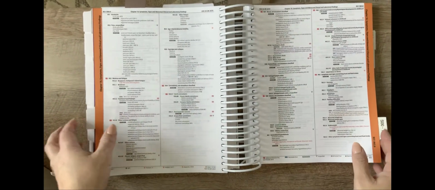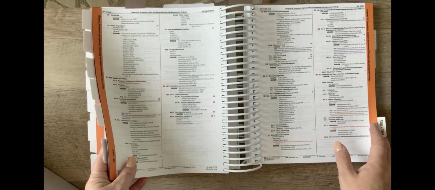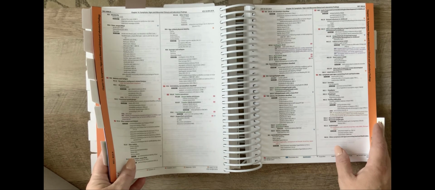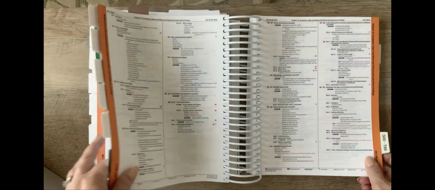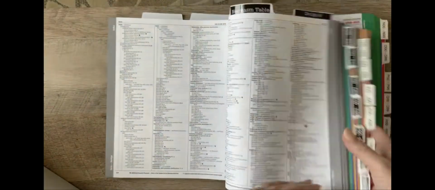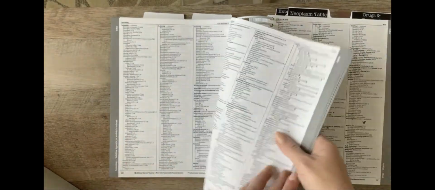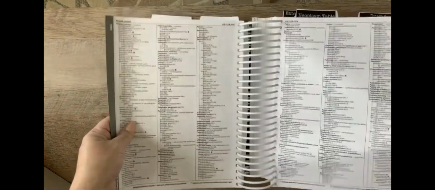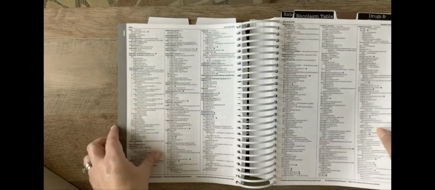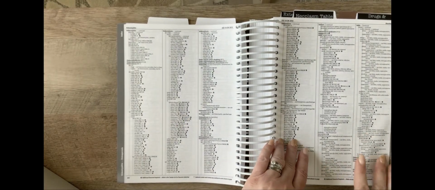Okay, case number 6. We have abdominal pain in the right lower quadrant that we need to look up, and that she's vomited. She has nausea with vomiting is what it looks like. So again, we are going to go back up here, and the first thing we're going to look up is pain. Pain is the actual concern.